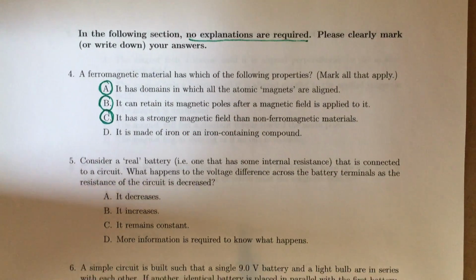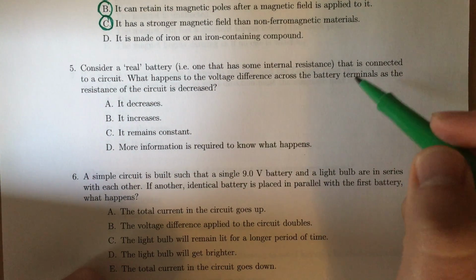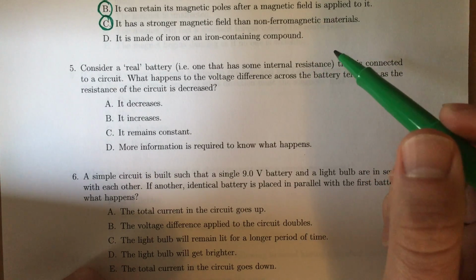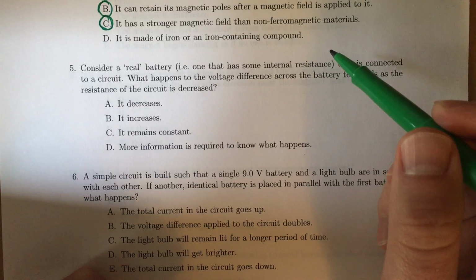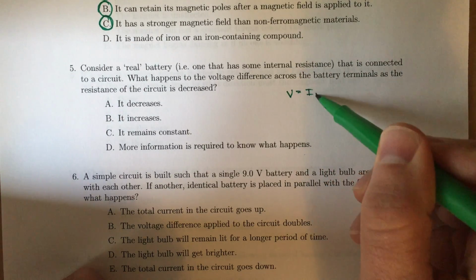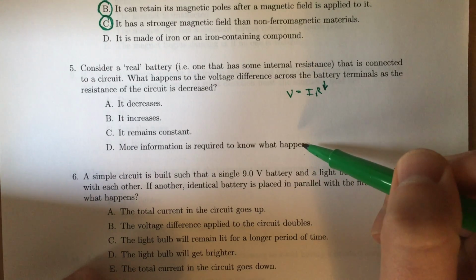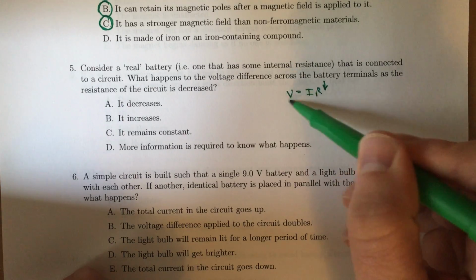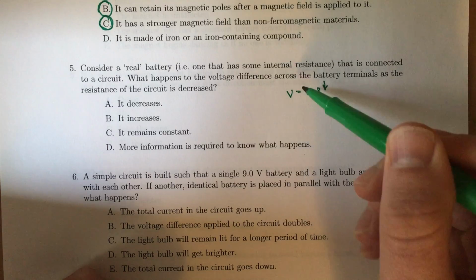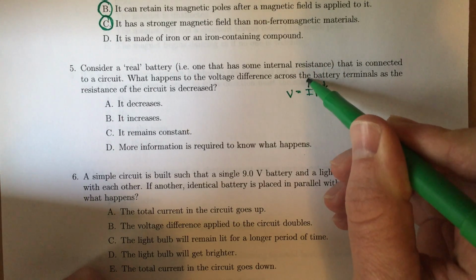Now, number 5, consider a real battery. So it has some internal resistance connected to a circuit. What happens to the voltage difference across the battery terminals as the resistance of the circuit is decreased? Okay, so we know from Ohm's law that if we decrease R, and we're applying X number of volts from the little ideal battery inside of our real battery, well, then current is going to rise.